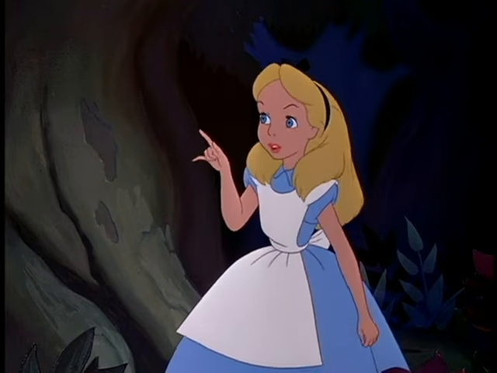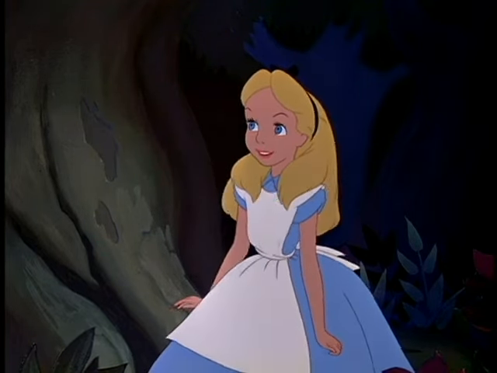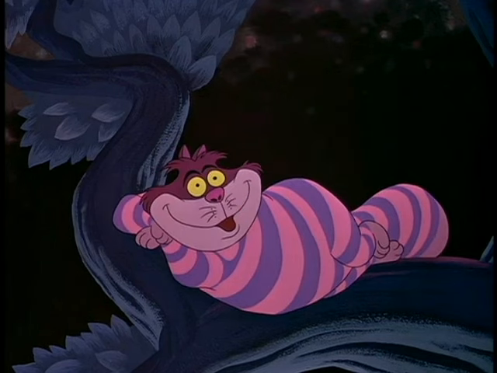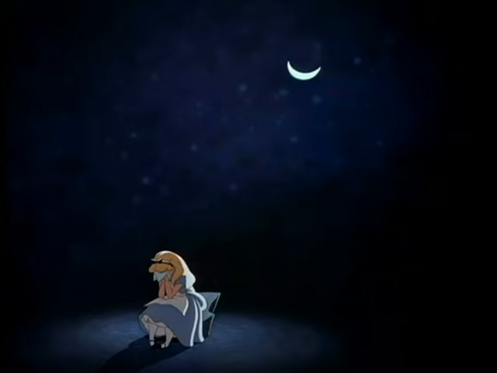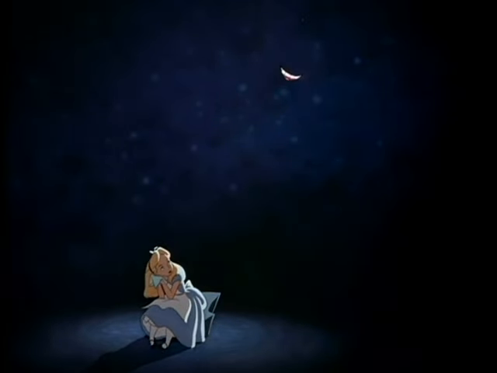The cat seems harmless enough when we first meet him. Like in the book, he has a little conversation with Alice, and remarks that she can visit the Hatter or the March Hare, but they're both mad either way. When he shows up again later on, his true colors begin to appear.